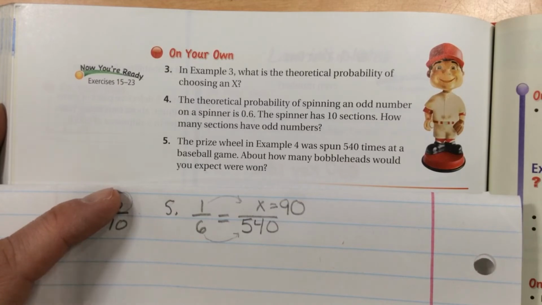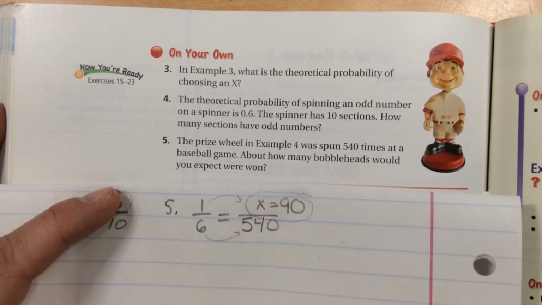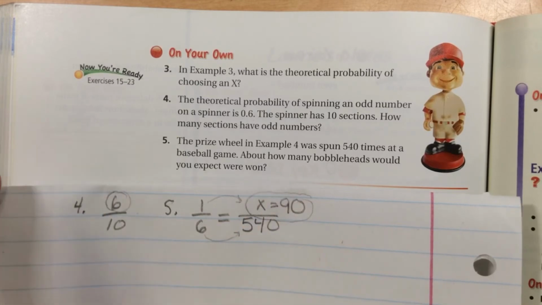No. It's possible we give away 540. What if somebody just kept on spinning that bobblehead space? Also possible we give away 0. Could just be an unlucky day for the fan spinning the wheel. But theoretically, we would expect to give away 90 bobbleheads, and they asked us for theoretical.